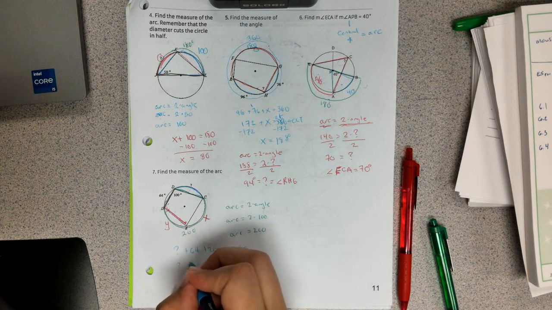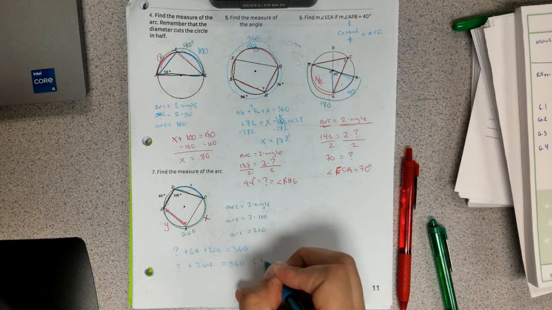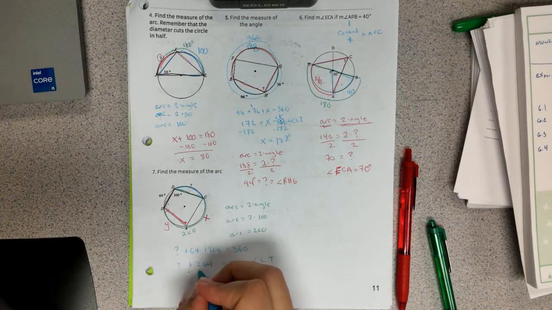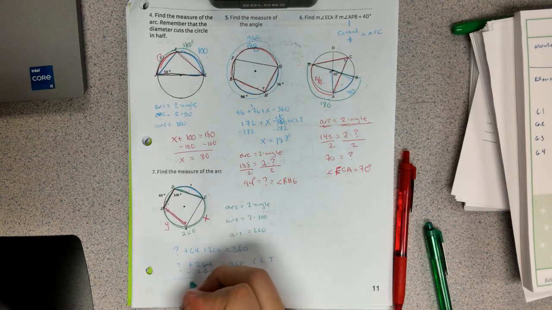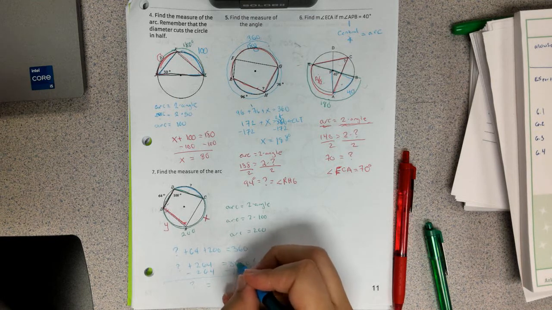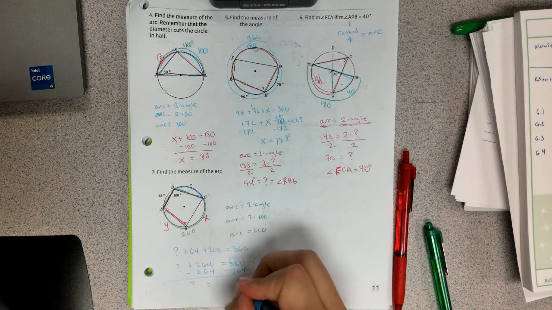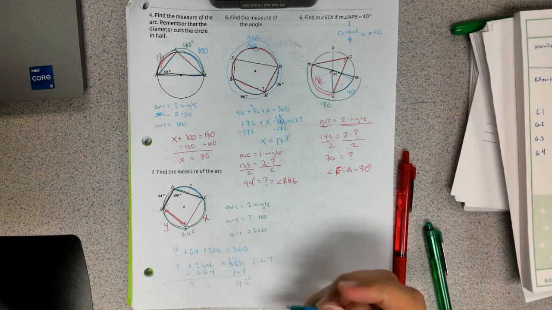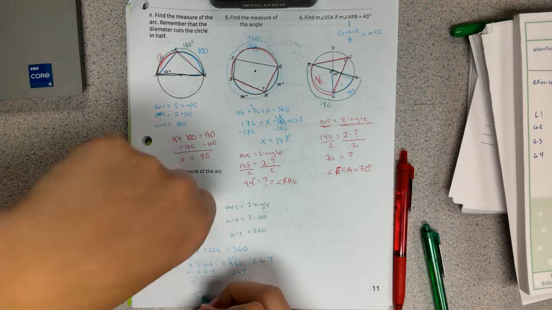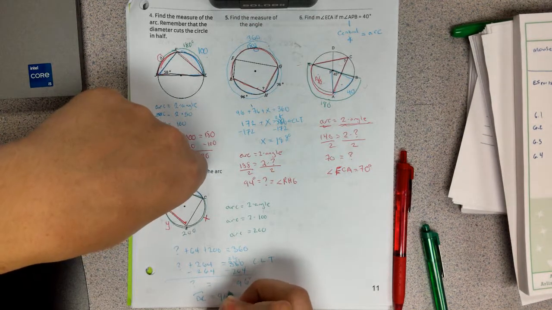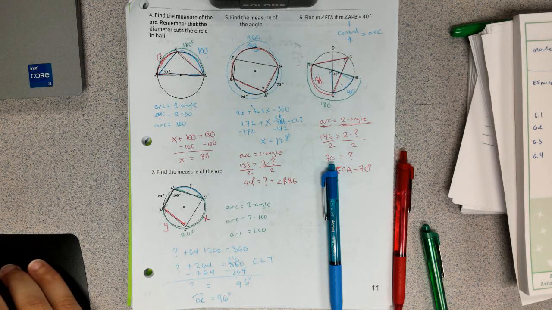So question mark plus 264 is equal to 360. And then I'm going to subtract 264 from both sides and get question mark is equal to 96 degrees, which means that arc DC, which is a minor arc, is equal to 96 degrees, which makes sense because it's less than 180. And that is examples 4 through 7.